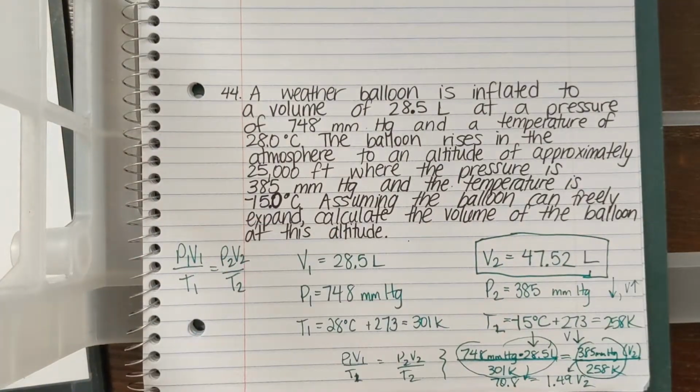Okay, alrighty, so if you have any other further questions or concerns about using the ideal gas law or the combined gas law, just let me know, or you could definitely use this to kind of help guide you through your exercises for 6.4.